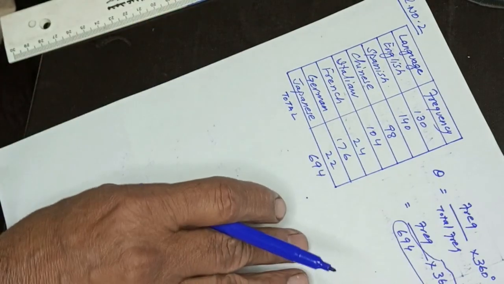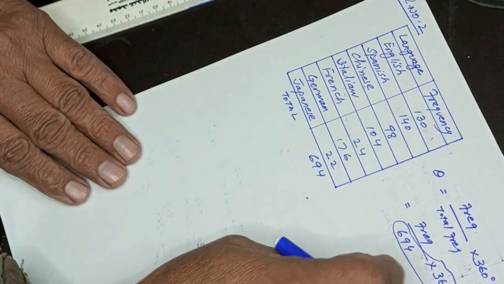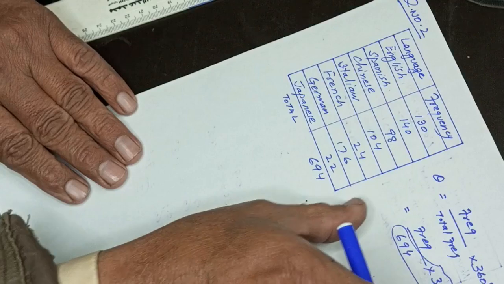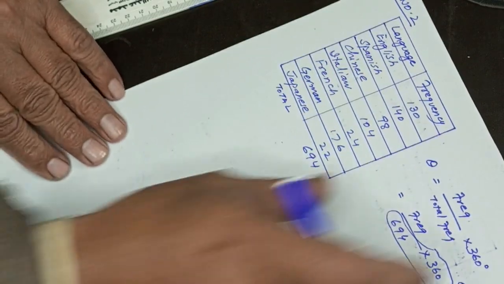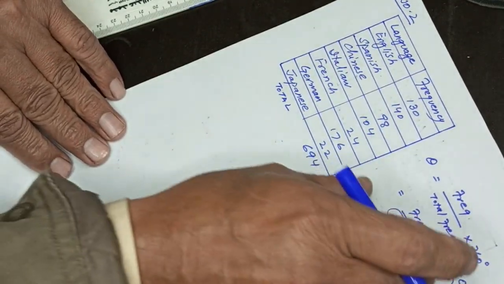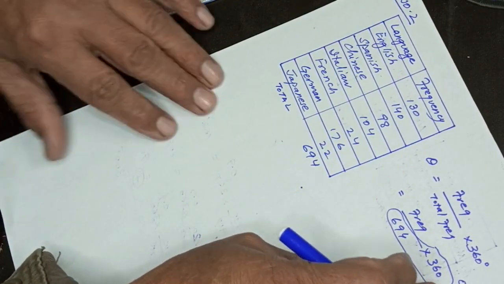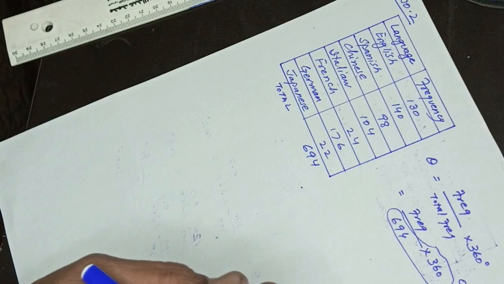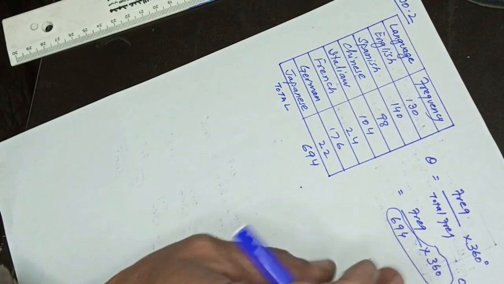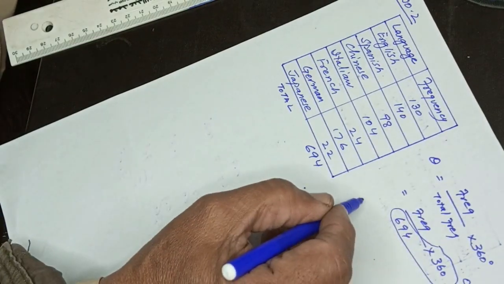Now this portion only will become 0.51. We are going to illustrate this whole working on that paper. Maybe your tutor or teacher does not like this way, so you have to do it individually.